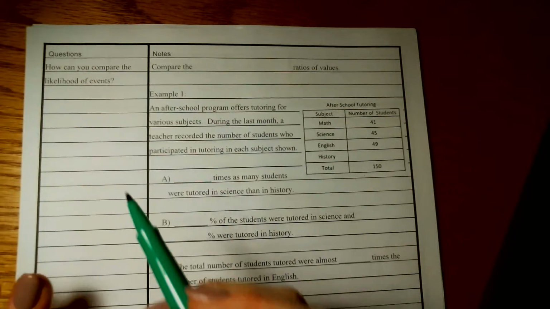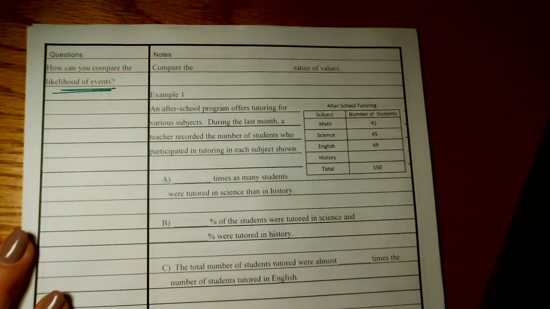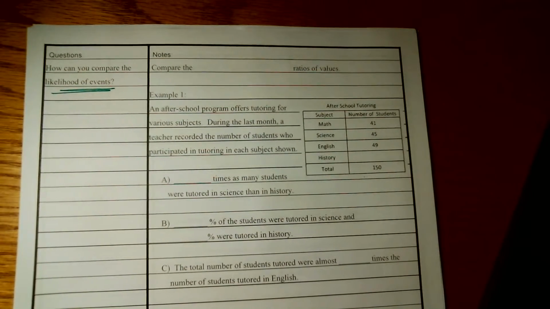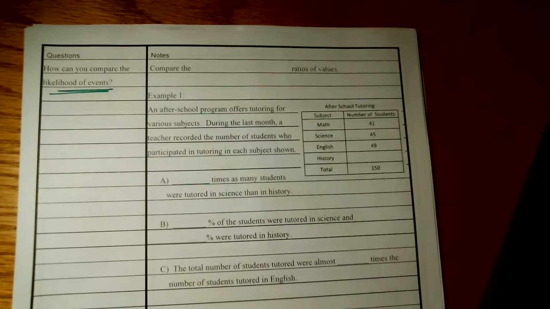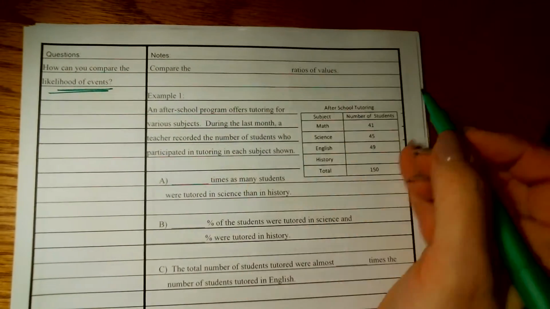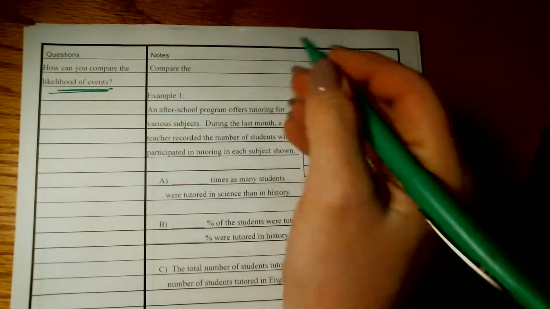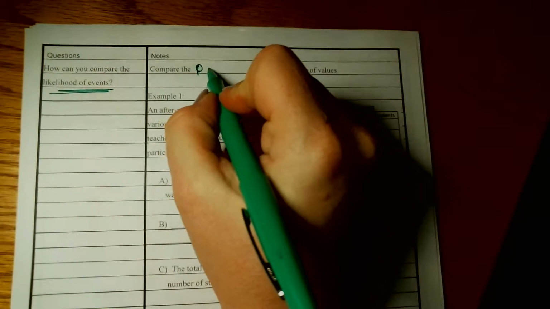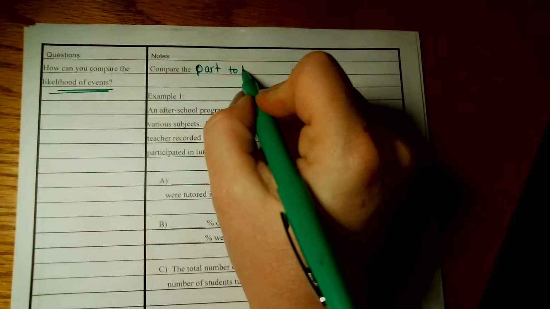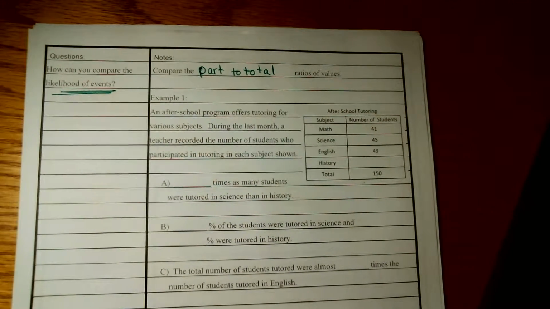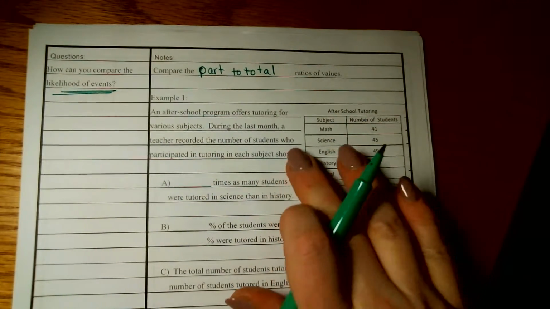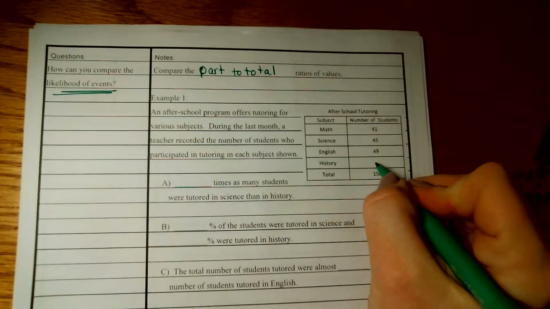How can you compare the likelihood of events? Once we know where that falls on the spectrum, understand that closer to 0 is impossible, closer to 1 is certain, we can start comparing data. So we're going to look at a set of data, and we're going to compare the part to total ratios of values. So here's our example. We need to add a number in here.